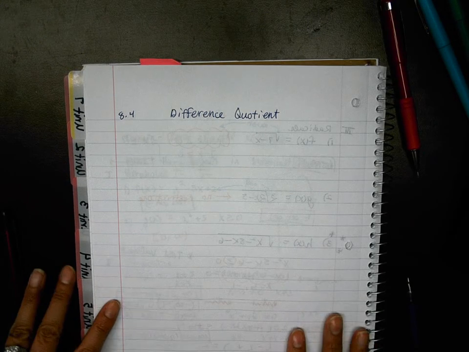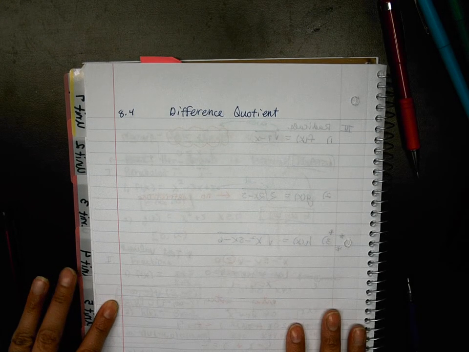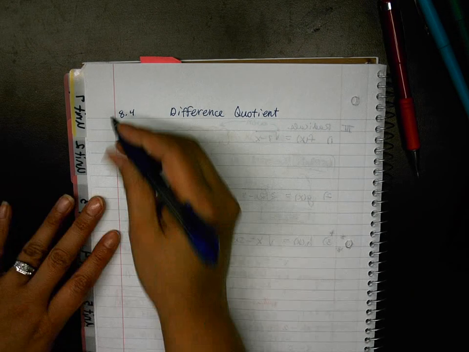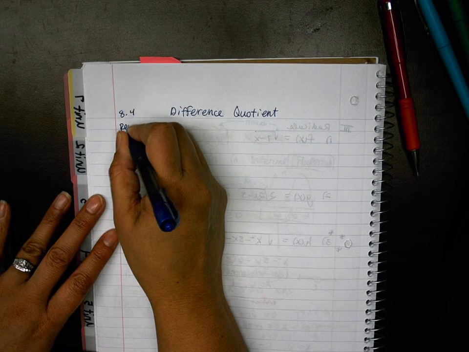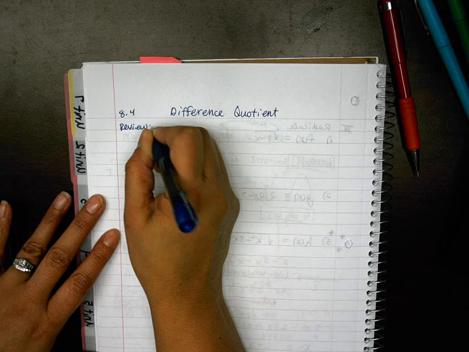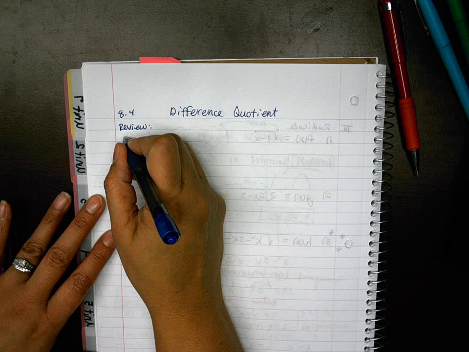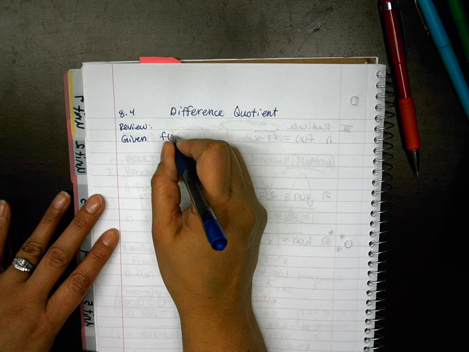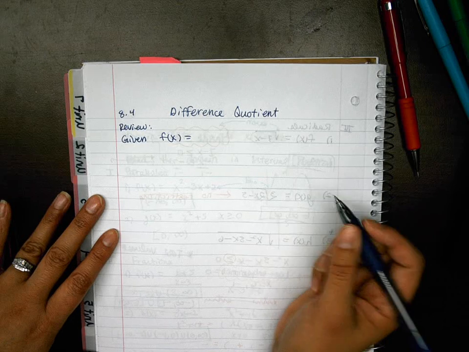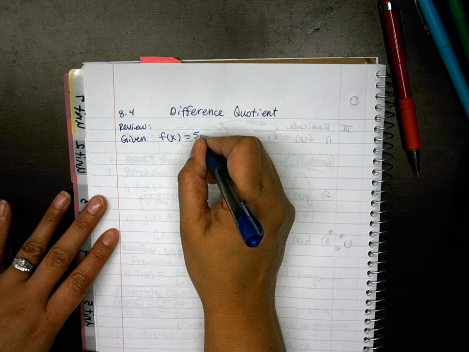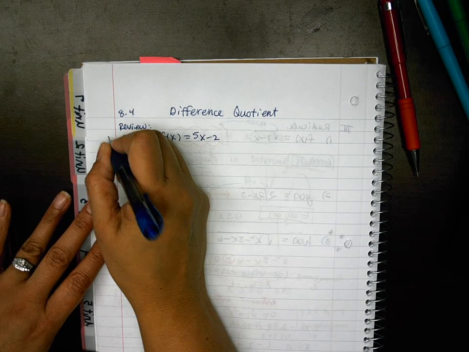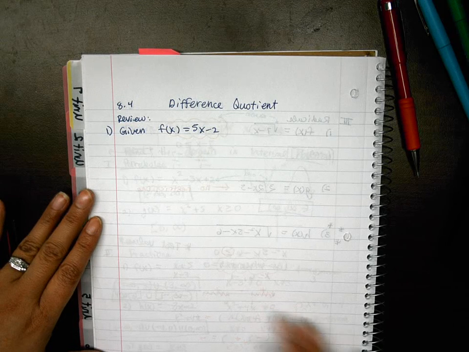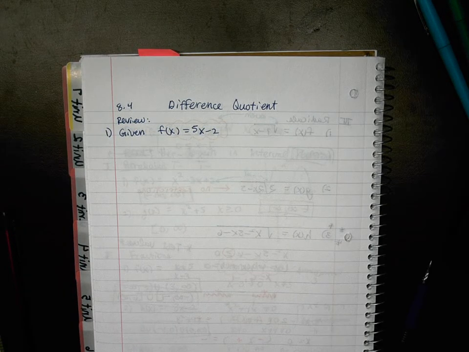Okay, this is Advanced Math 8.4 Notes. Difference Quotient is the title. First thing we're going to do is review from previous math classes. Given f of x equals 5x minus 2. This is number one. F of x equals 5x minus 2.